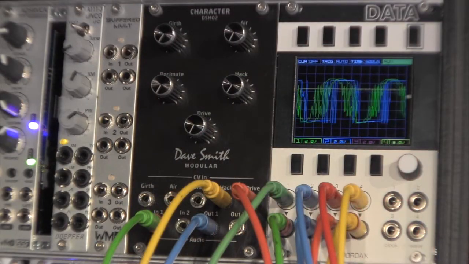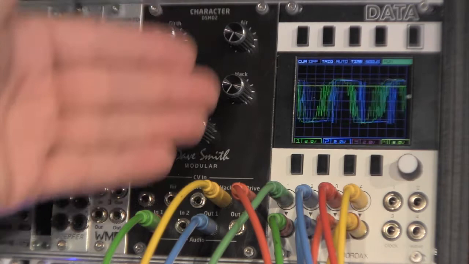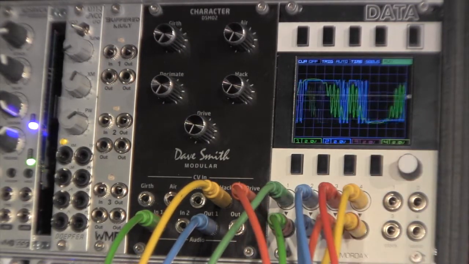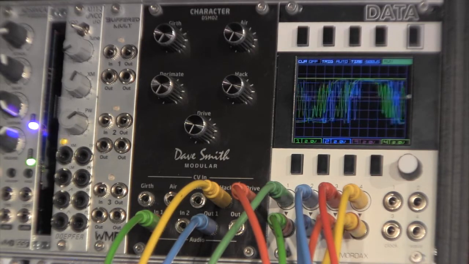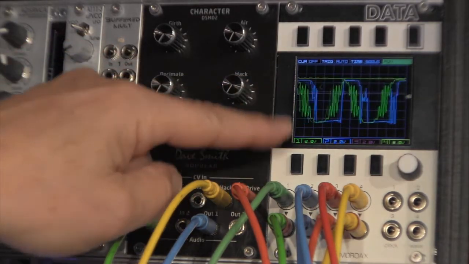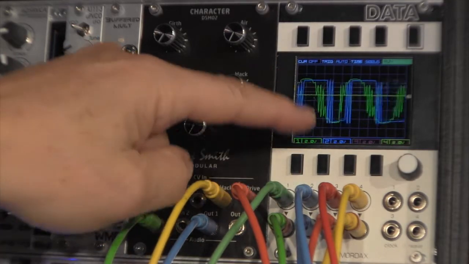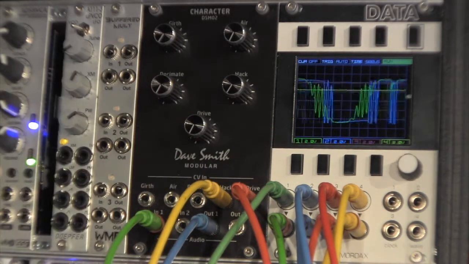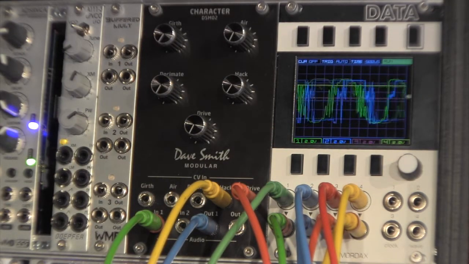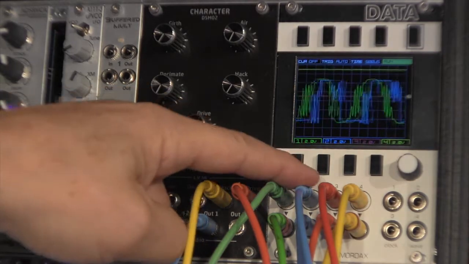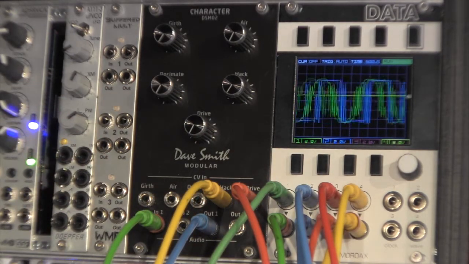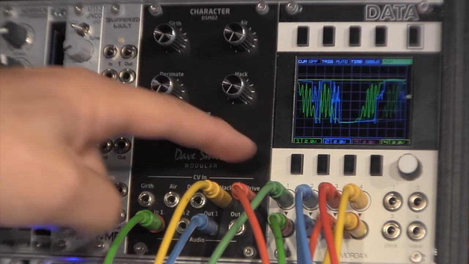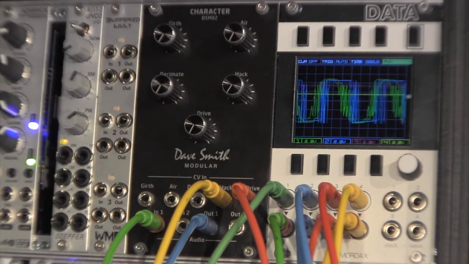Now, to make the demonstration easier to follow, I'll be using the Mordax Data 4-channel oscilloscope along with color-coded cables, so that you can see the voltages and waveforms I'm using. The color traces on the oscilloscope correspond to the colors of the cables going into the Data and into the Character module. Now, green is the original signal coming from the Mutable Instruments Braids, which is being driven by an arpeggiator. Blue is the output of the Character module post-processing. Yellow is my CV signal going into the hack input, and red is my CV signal feeding the drive input.